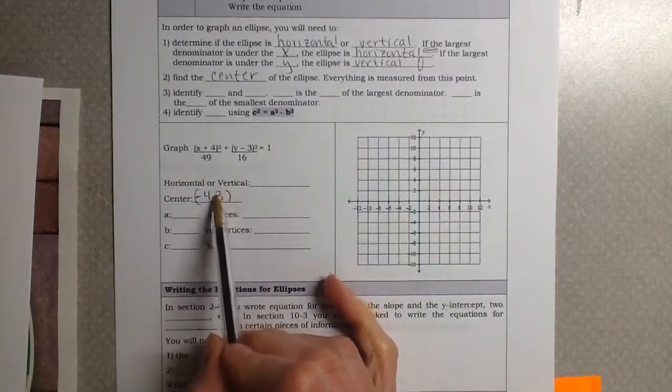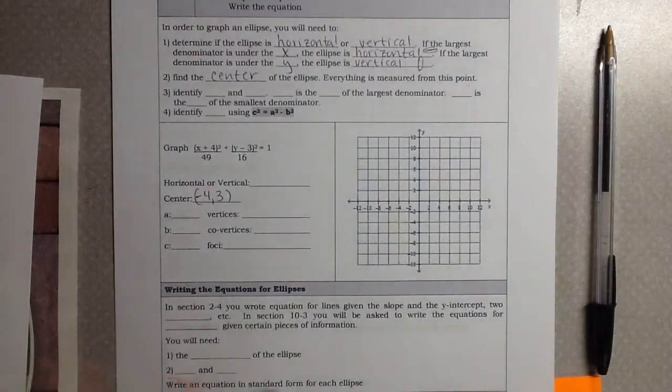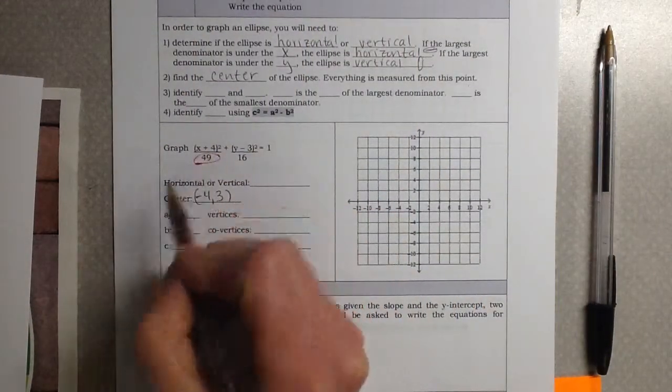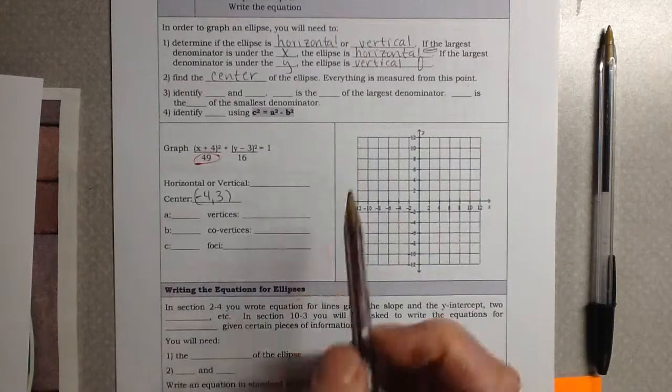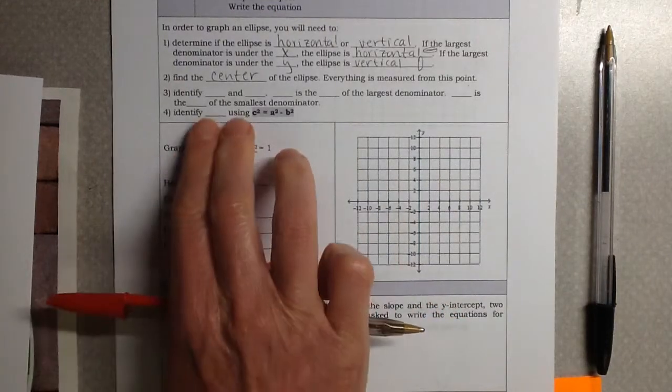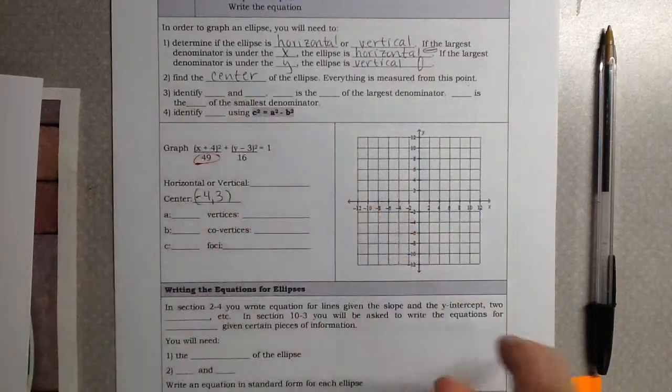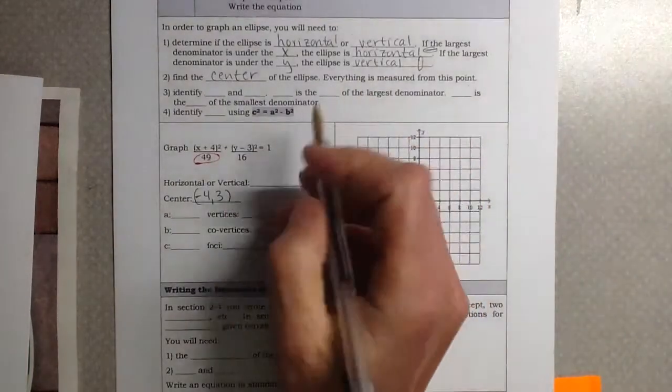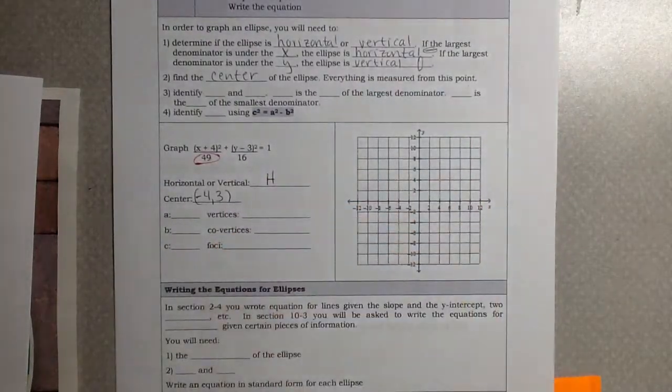Okay, now we skip this line here. Is it horizontal or vertical? Well, in order to determine that, we need to look for the biggest number. The biggest number is under the x, so that means it's going to be longer along the x-axis than along the y-axis. So that would make it horizontal. I'm just going to put an H there for horizontal.